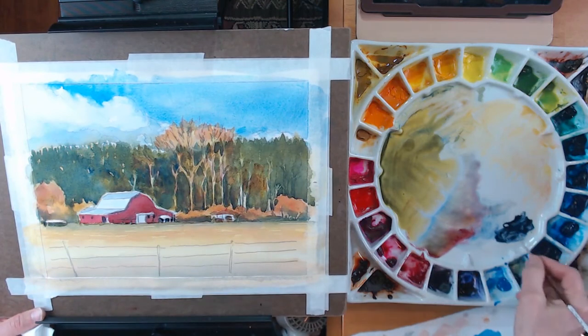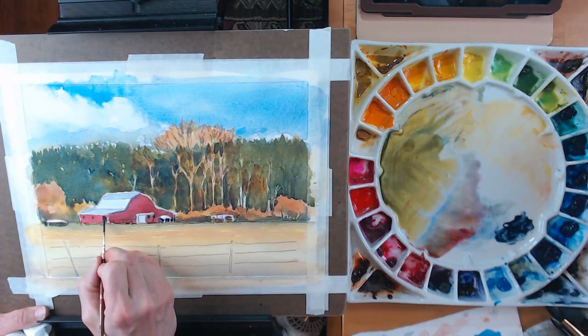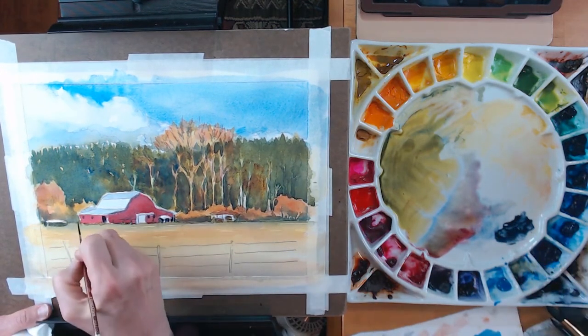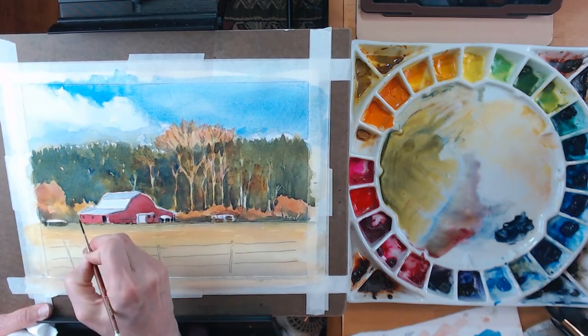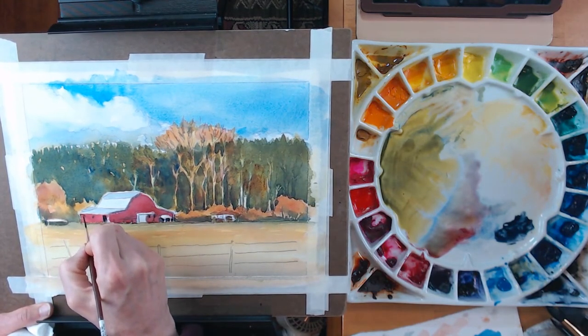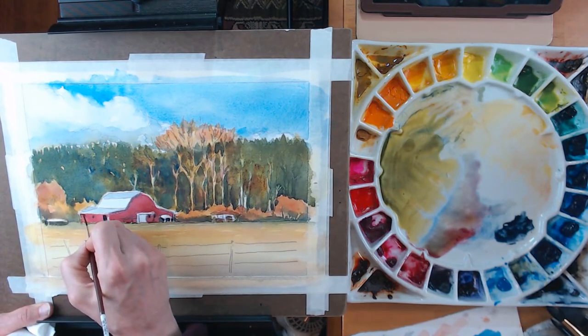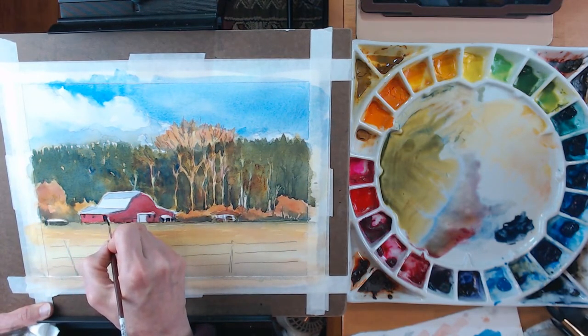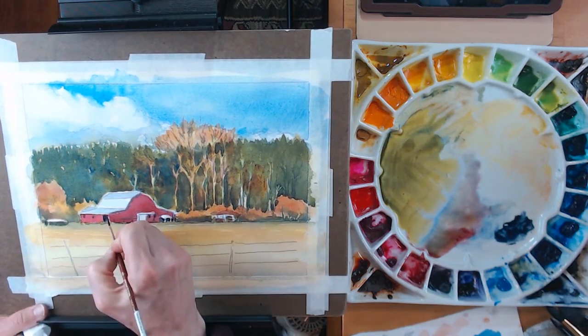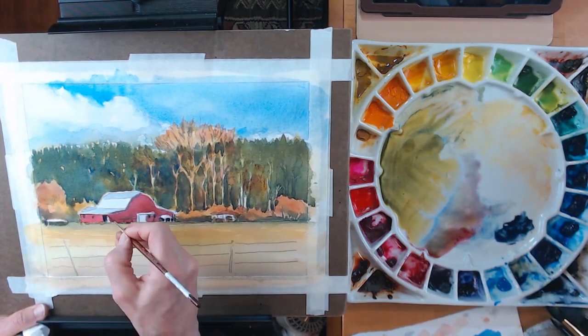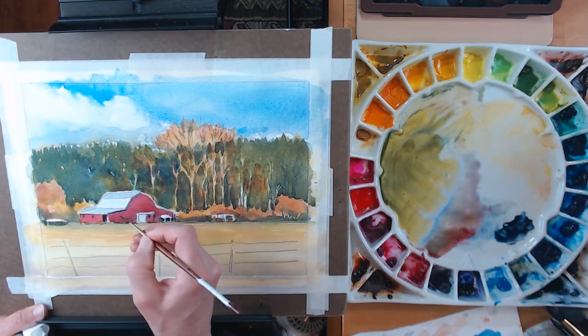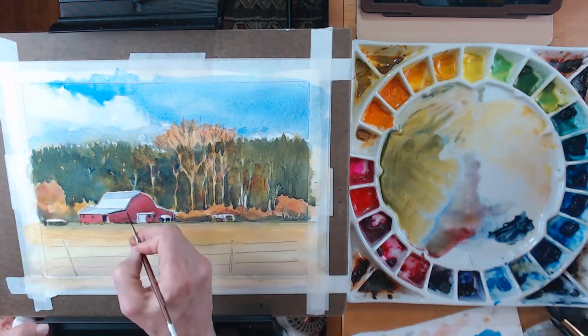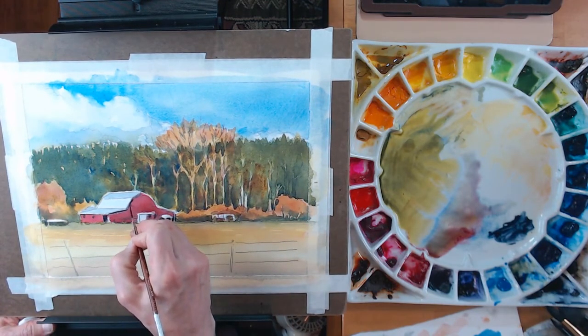So I just want to emphasize again on the barn, because the barn is our primary subject. I just really want to emphasize some of the details here. A lot of those details are really quite dark, almost black, and I don't want to line everything. I'm not trying to put an outline, so to speak, around everything, but there are some areas here where I think some real emphasis of some of the shapes would help.